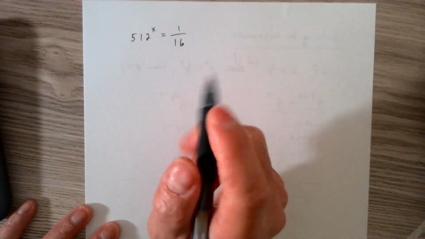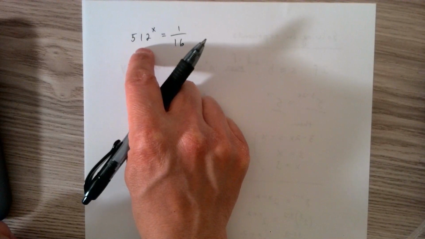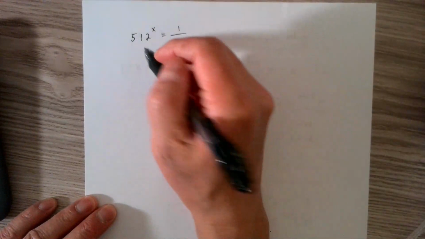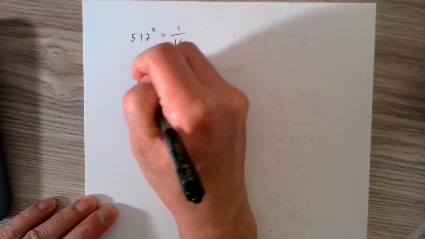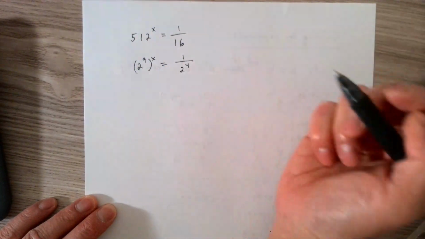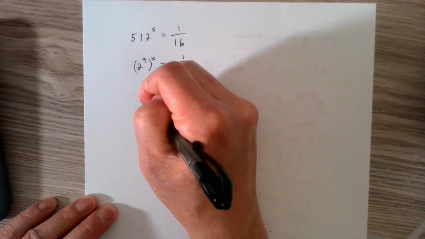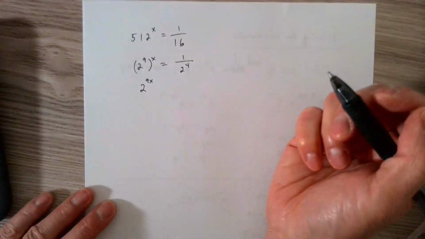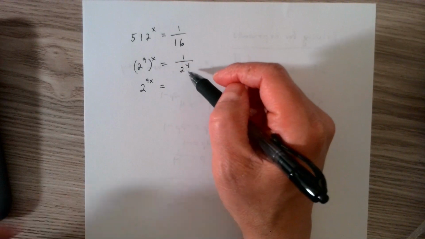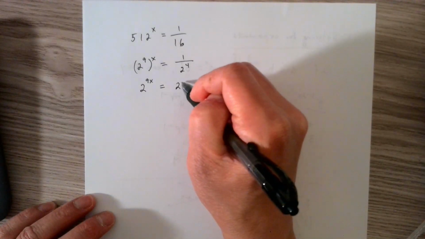512 is not a power of 16. However, 512 is a power of 2, and 16 is also a power of 2. So I'm going to rewrite 512 as 2 to the 9th, and rewrite 16 as 2 to the 4th. Now I can simplify the left, power to a power again, 2 to the 9x. And the right, I can't leave it as a fraction, so I'm going to use the negative exponent rule backwards and write this as 2 to the -4.